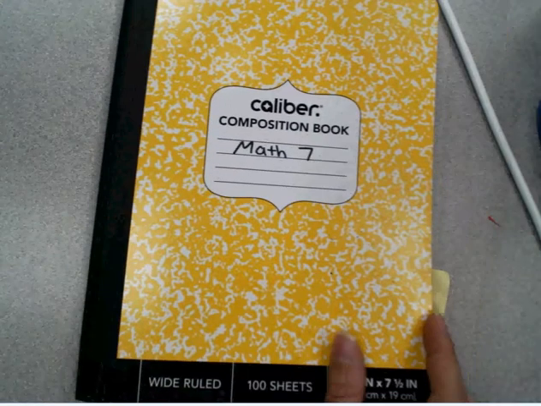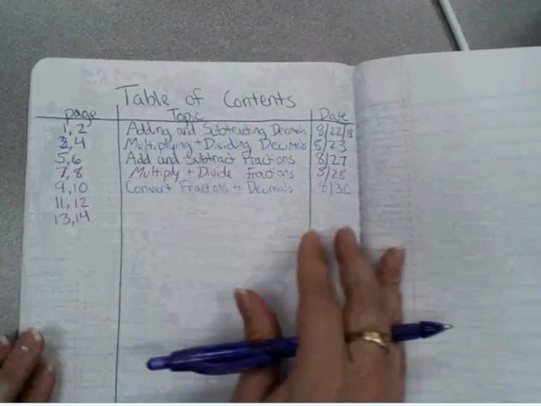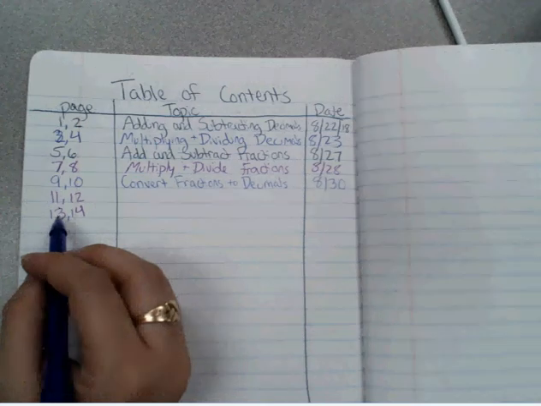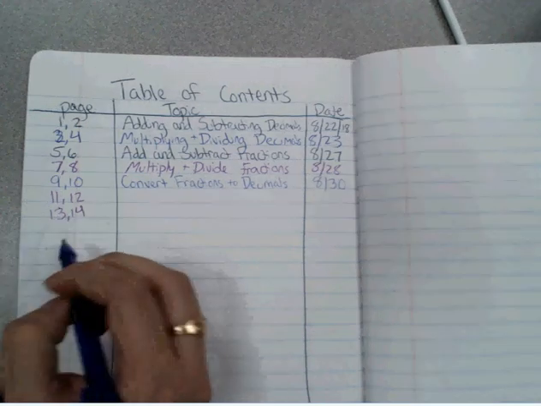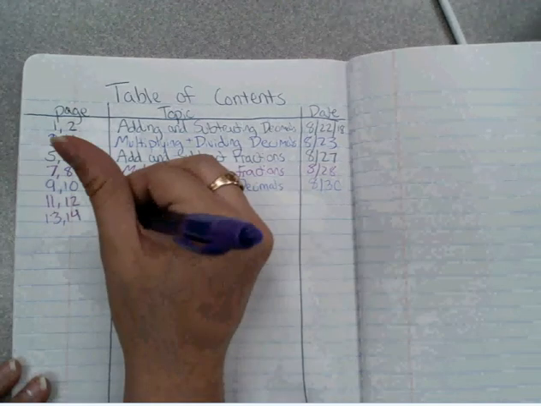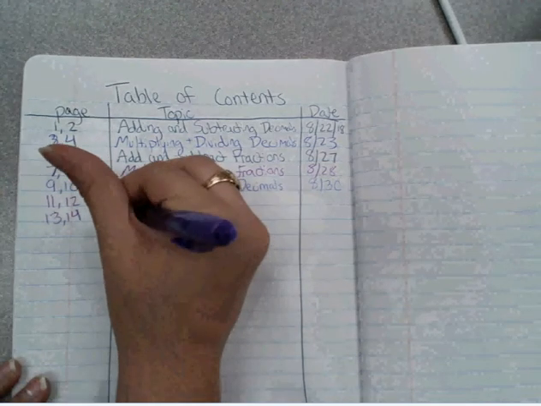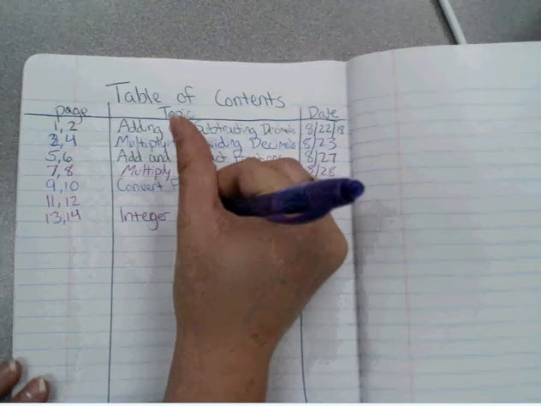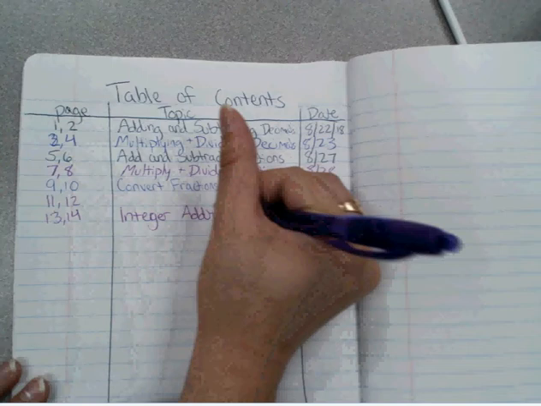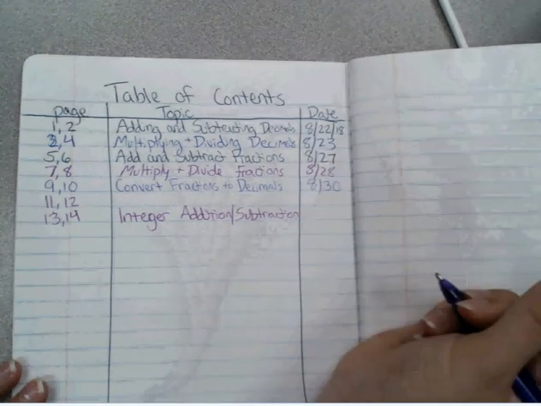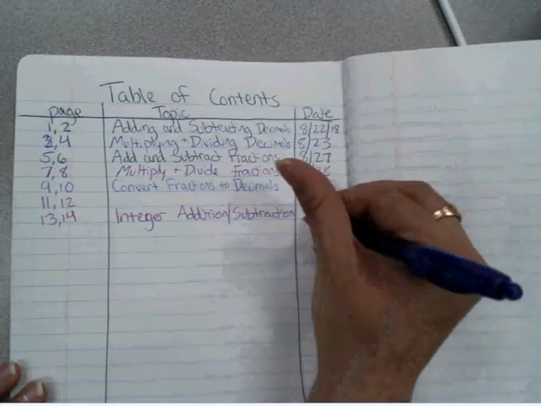Alright, so today in our notebook, when we go into our table of contents, I want you to skip 2 pages because there's some integer vocabulary we have to go back and get later on. But for right now, after you skip 11, 12, on 13, 14, I want you to put integer addition and subtraction. And our date today is the 17th.